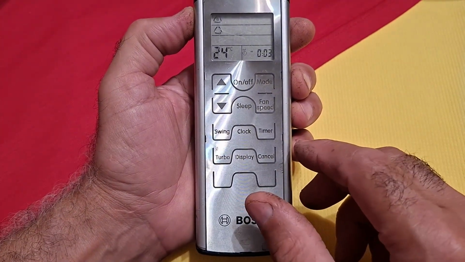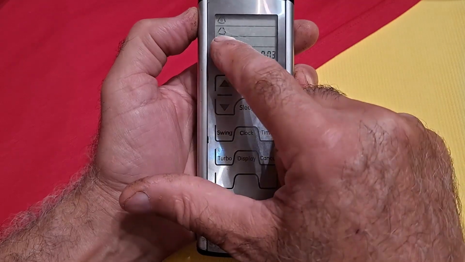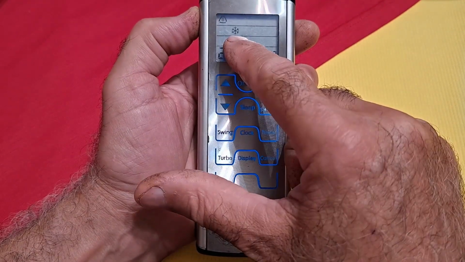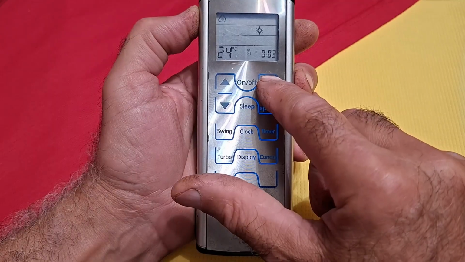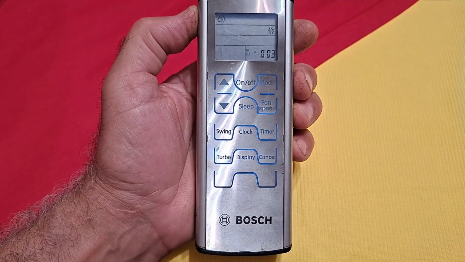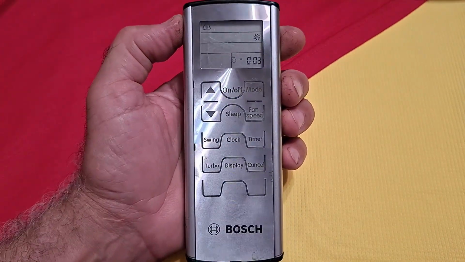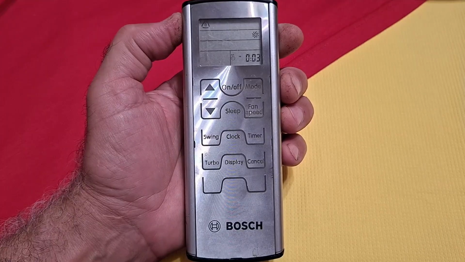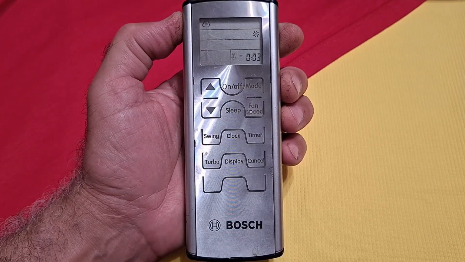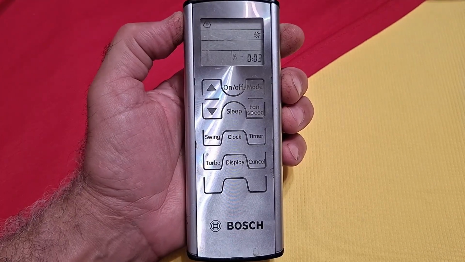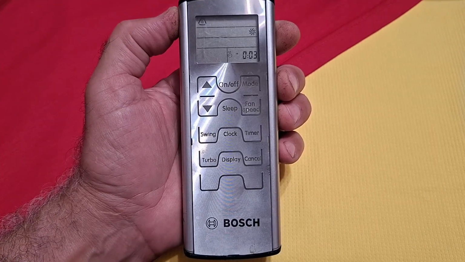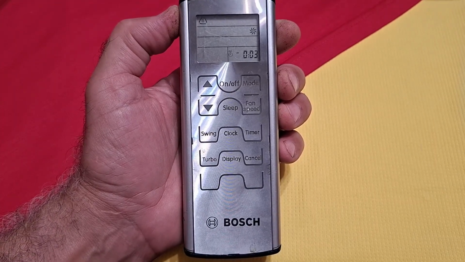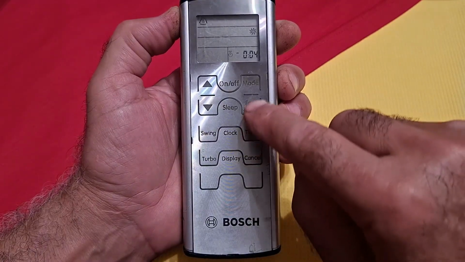This air conditioner has 5 modes: auto, cooling, drying, heating, and fan. Since the vast majority of the users use the cooling mode of the air conditioners, we start explaining this mode. We press the mode button several times, and when the snowflake icon appears on the screen, the air conditioner switches to cooling mode.